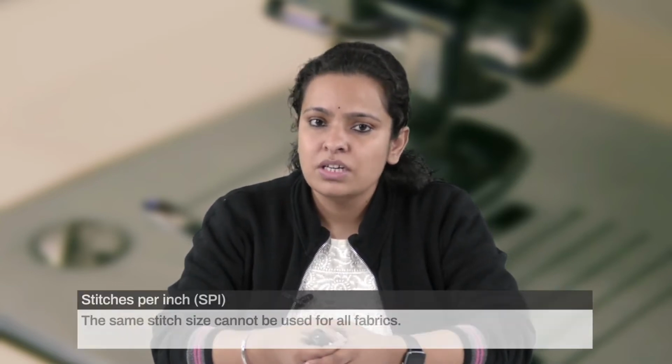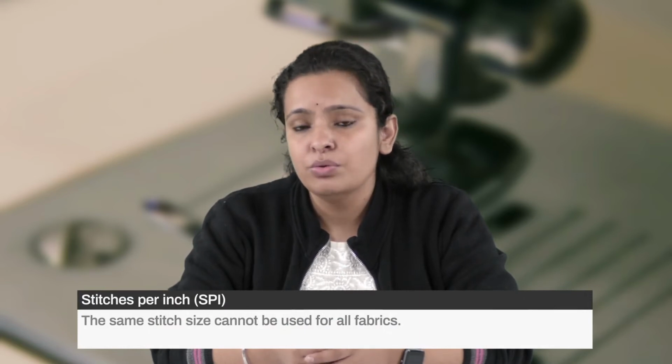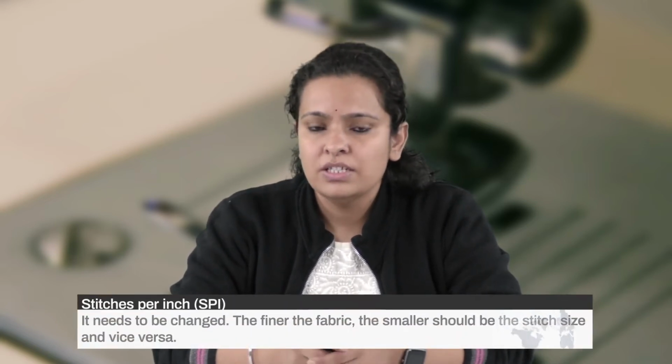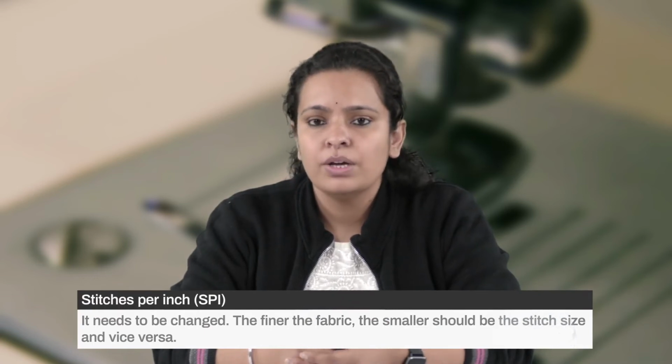So the same stitch size cannot be used for every type of fabric we are using. We should understand what type of fabric we are using and what the number or size of the stitches should be according to the fabric. So it needs to be changed according to the fabric we are using.